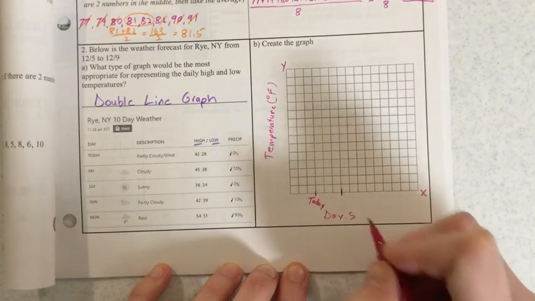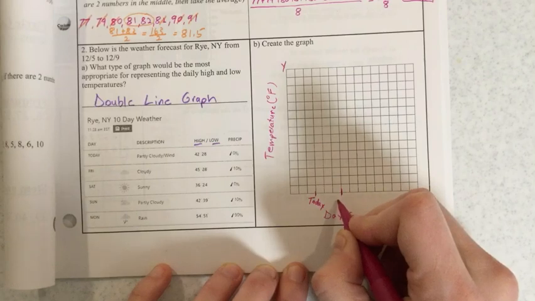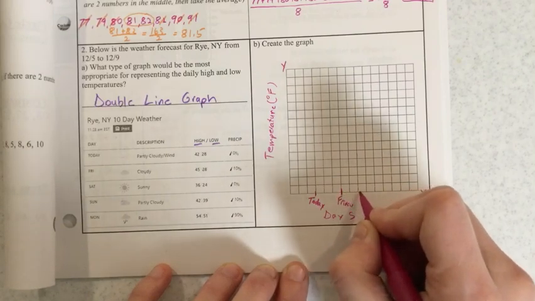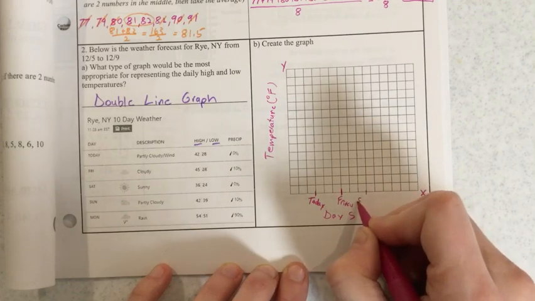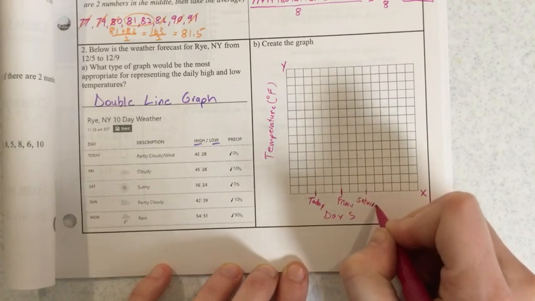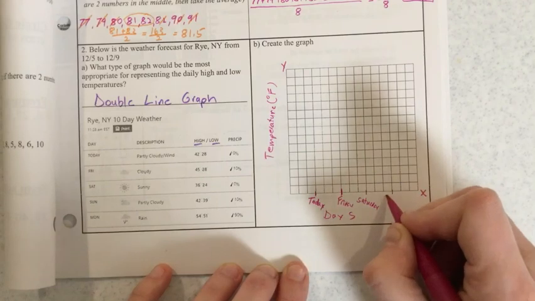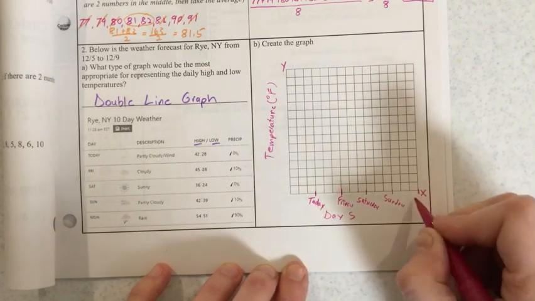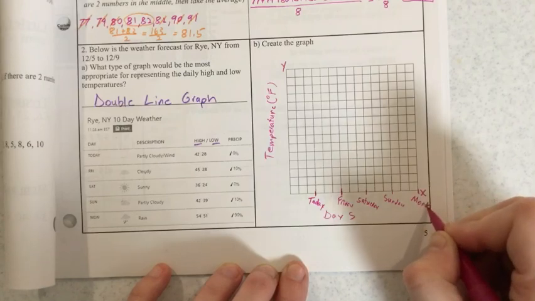And then the next one is Friday. Three more. Saturday. 3 more. Sunday. 3 more. And then there's our last one, Monday.